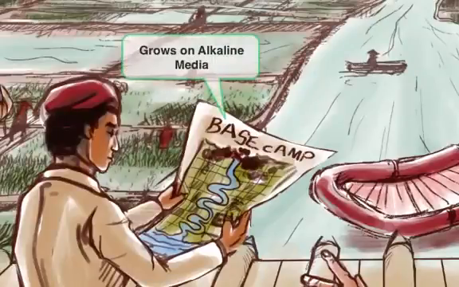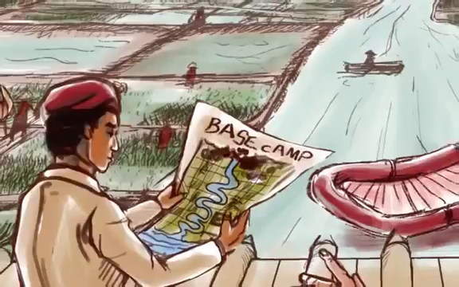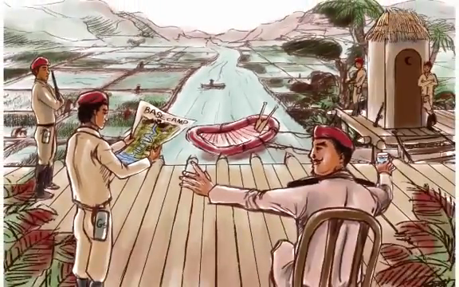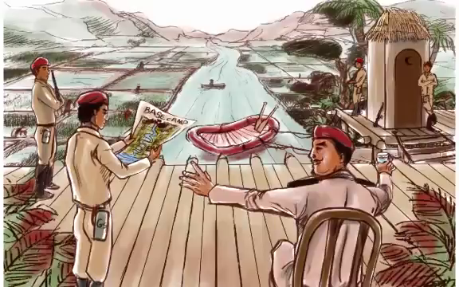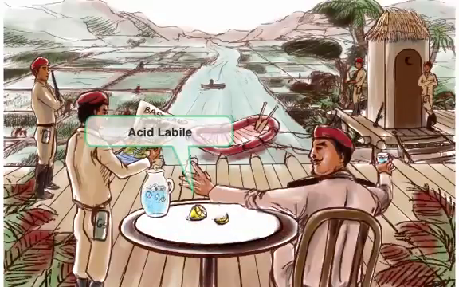It prefers basic environments. With that said, you can imagine what it thinks about the environment of our stomach after we've ingested it. It hates it. It has a very tough time surviving in this acidic environment. So we have a term for this, a term that we've actually used before. Cholera is what we call acid labile. We'll use the same symbol we use to represent acid labile in Salmonella. And we'll just have the colonel drinking his water with lemon slices.